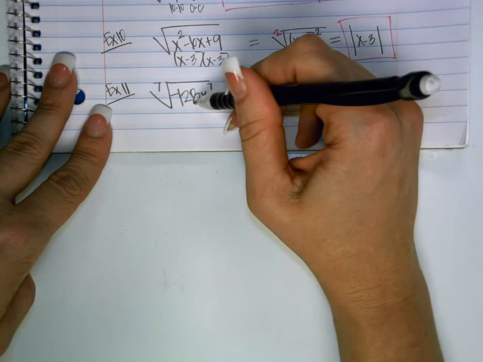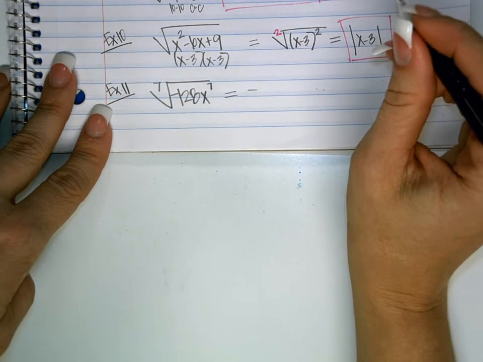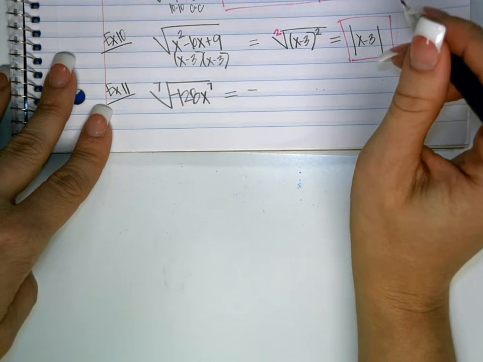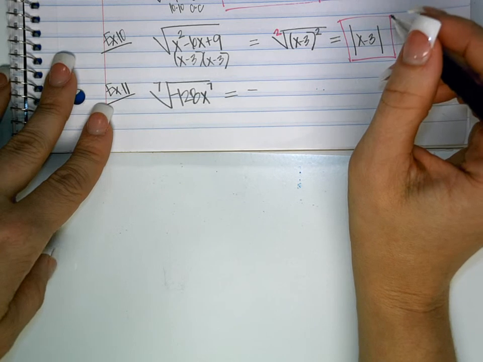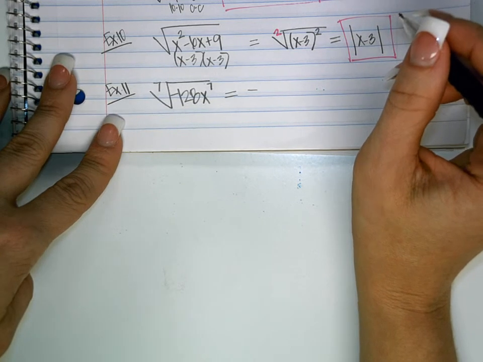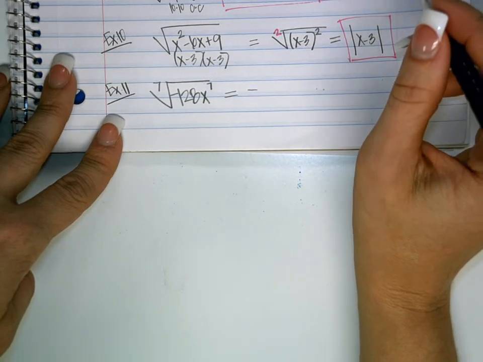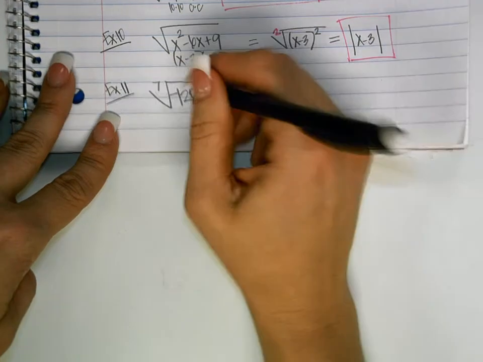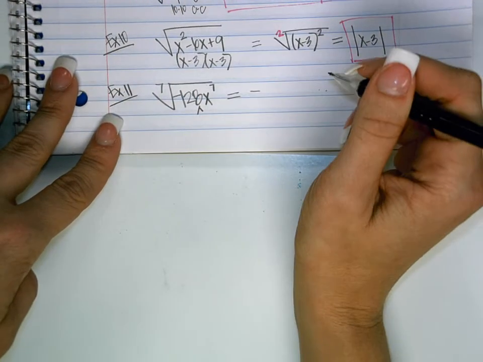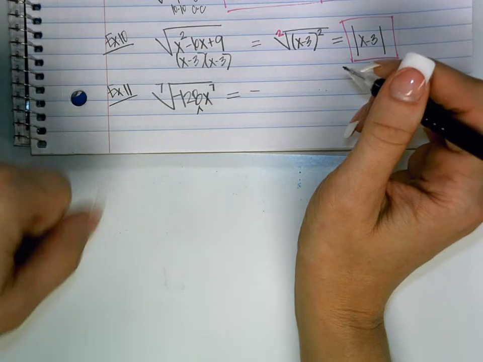What is the 7th root of 128? Take a guess. I don't know. You could break this down if you didn't know it was 2. Well, let's think about it. What does 128 break into? What goes into 128?